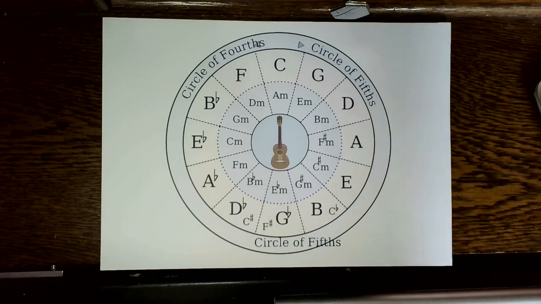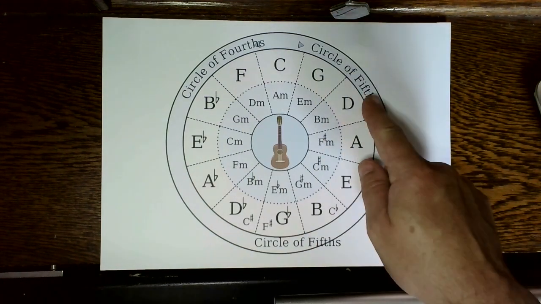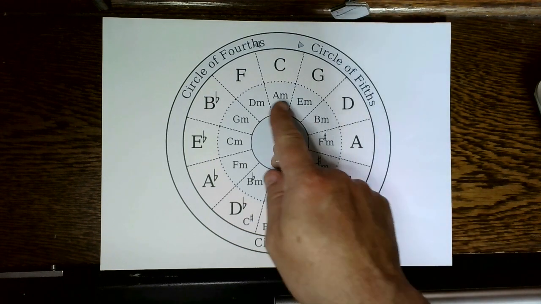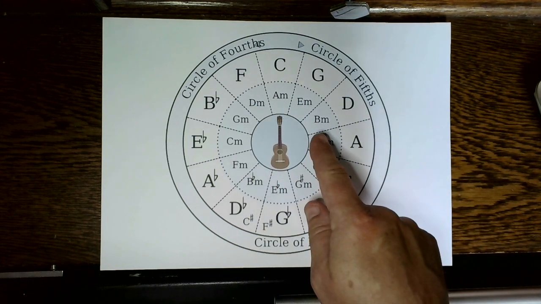What's important to understand here is that each of these represents a chord. All the ones on the outside are major chords. All the ones on the inside are minor chords. Now before we go any further, let's understand exactly what we mean by major and minor chords.